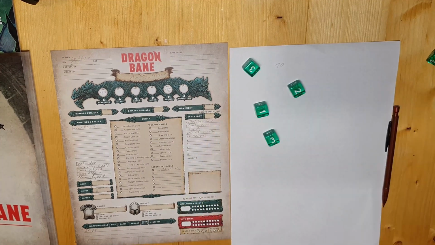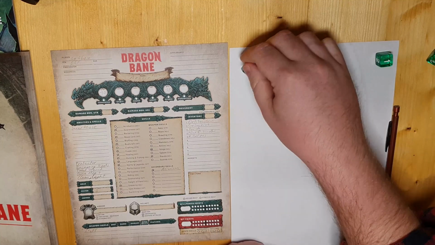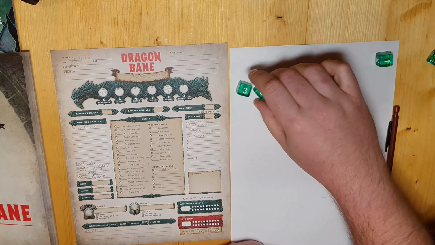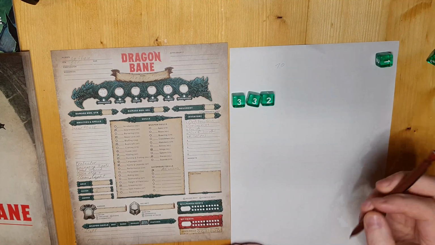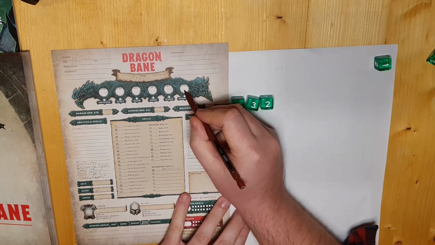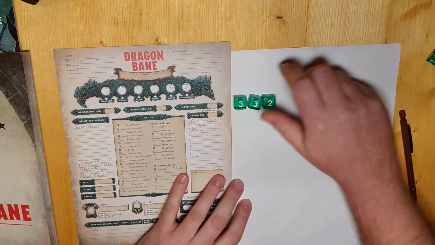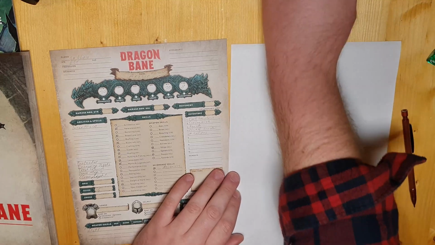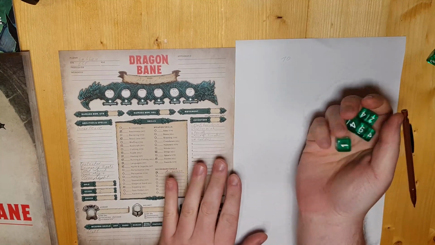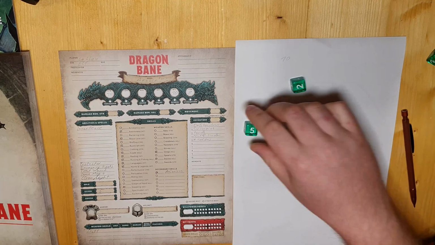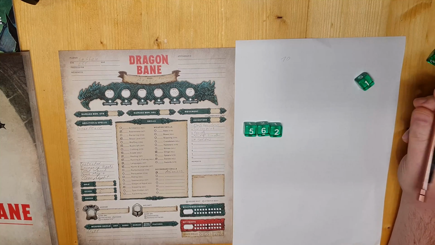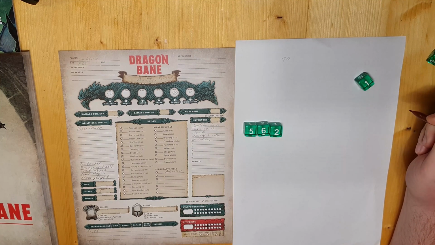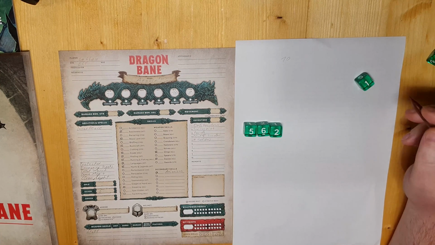Come on. This is not so good. Just an 8. Let's put that into charisma for now. We don't really need that. Come on. This roll gives me a 13, which is not bad. Let's put it into Constitution for now.